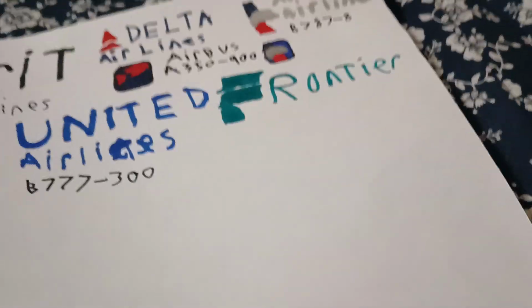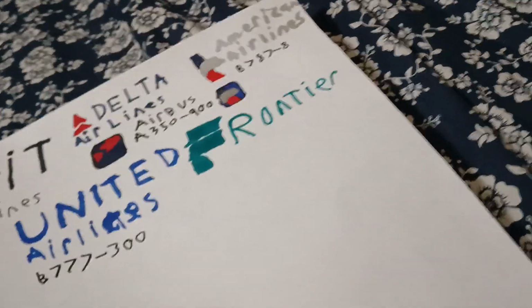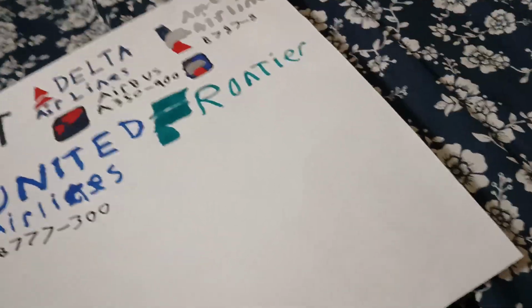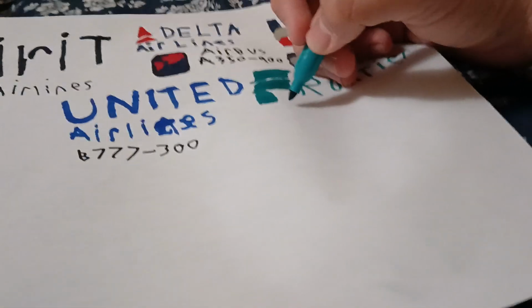Alright, we drew the Frontier logo. Now, just like Spirit, they operate aircraft like the A320 and A321. But for this aircraft, I have a model of the A321 and I kind of like it. And so, yeah, let's include A321. Oh gosh, what am I even thinking? I forgot to include the word airlines.